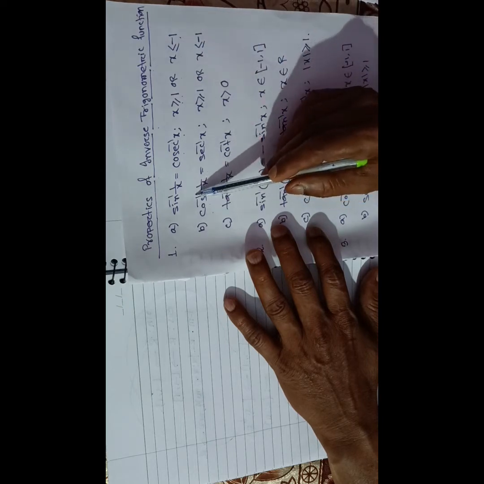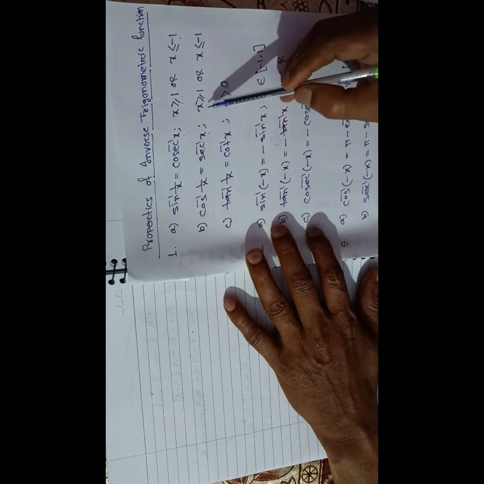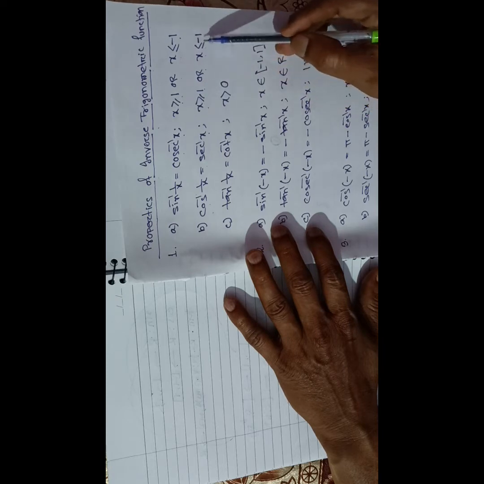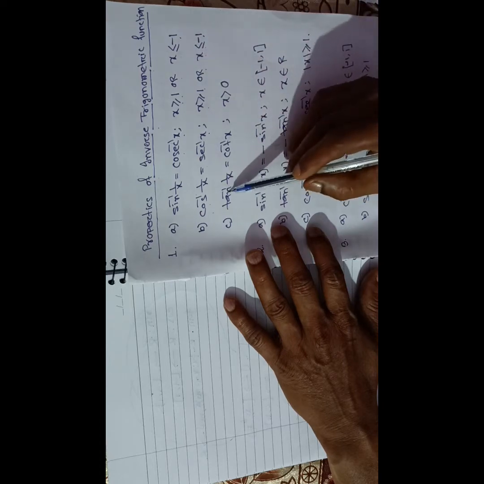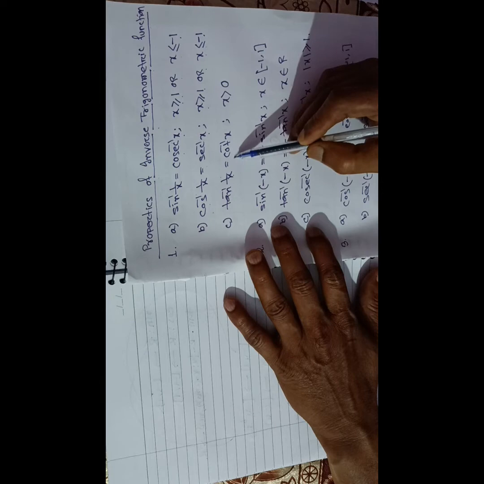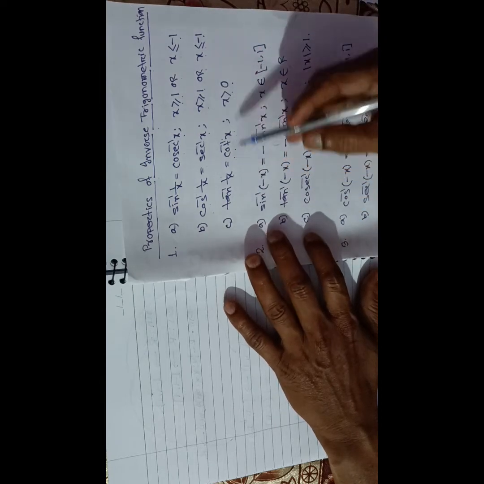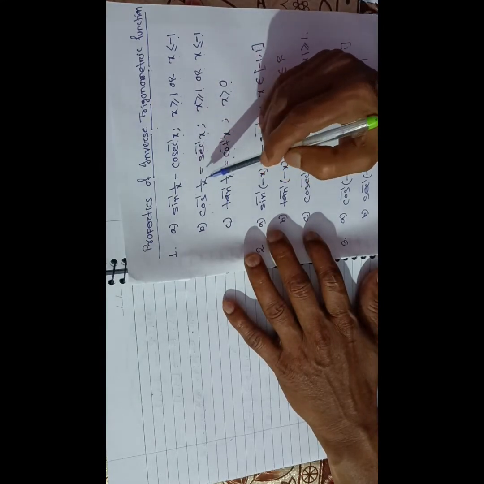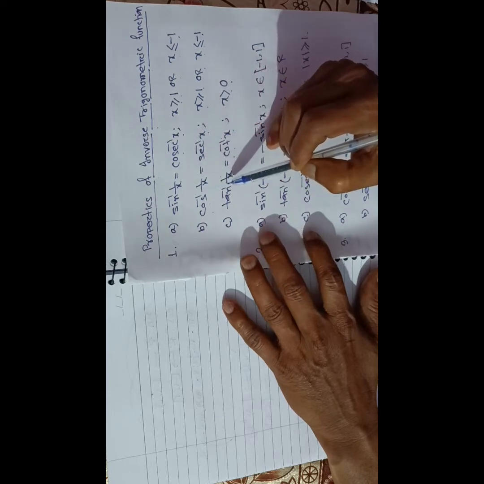Similarly, cos inverse 1 by x equals sec inverse x, where x is greater than or equal to 1 or x is less than or equal to -1. In the same way, we get tan inverse 1 by x equals cot inverse x, where x is greater than 0. These are the 3 preliminary properties of inverse trigonometric functions.